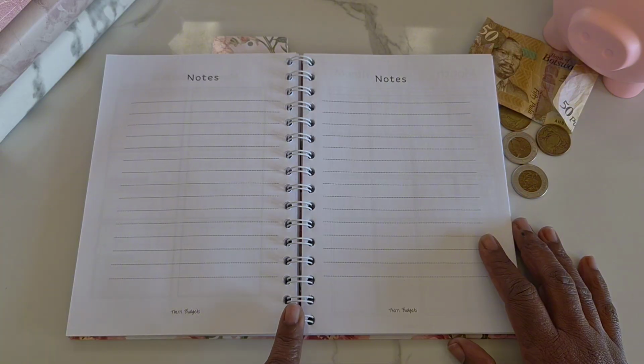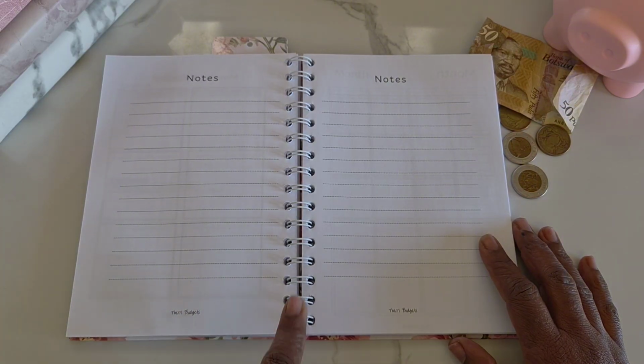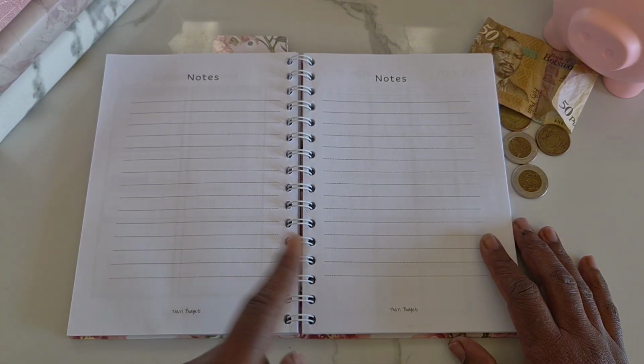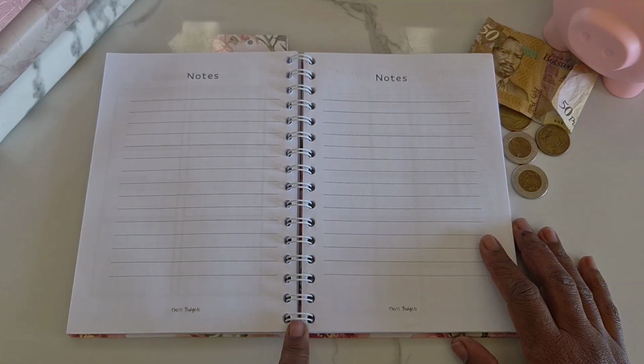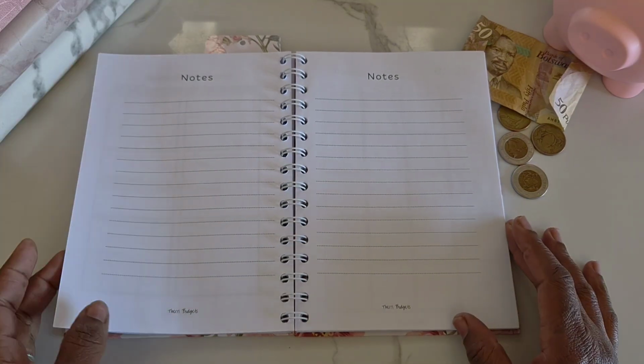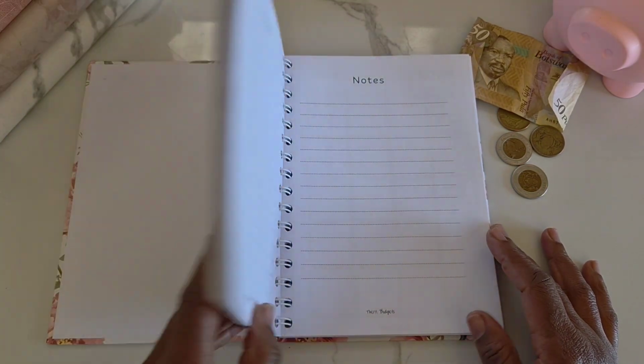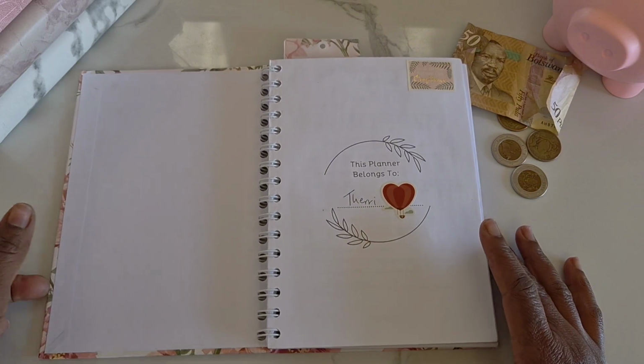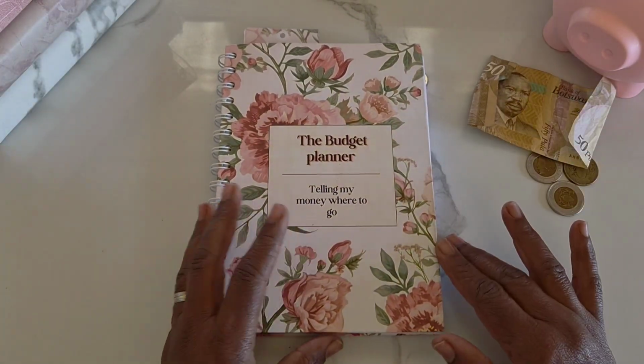And then this was black. I've got a black one as well. I've got a few black with the black rings, but this one I wanted to try out the white one. So that is my new budget planner.